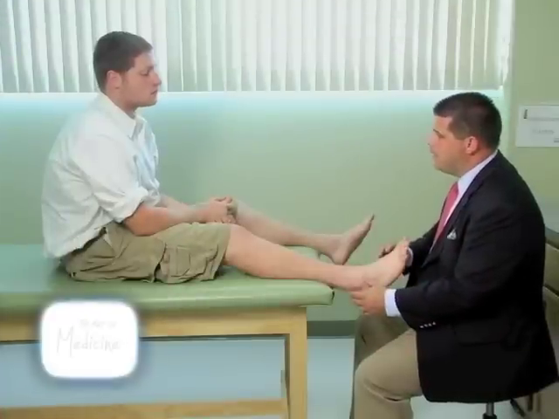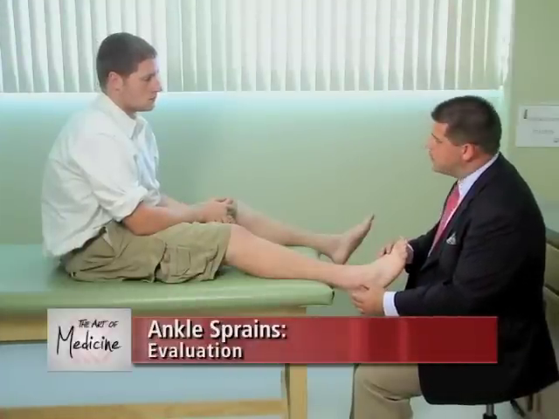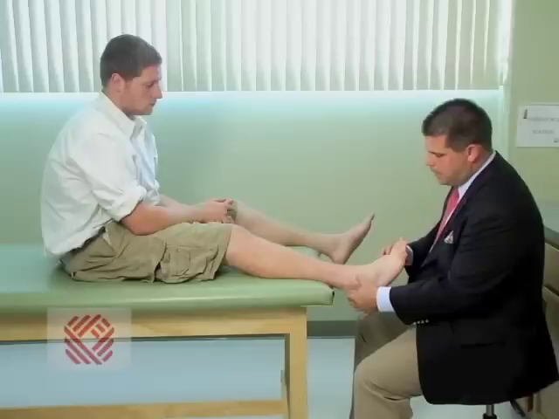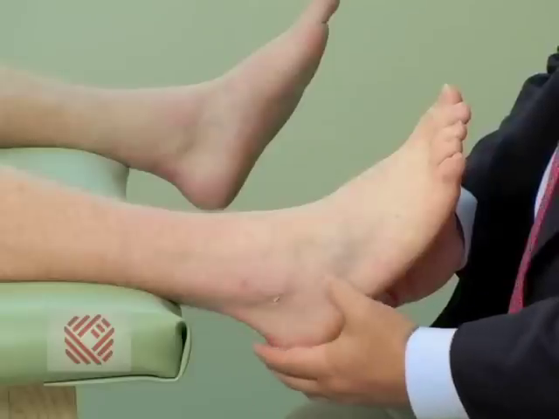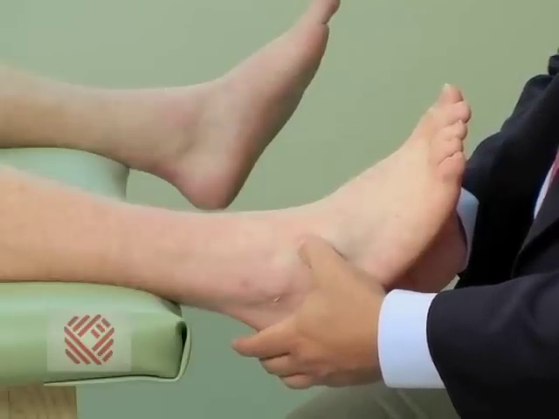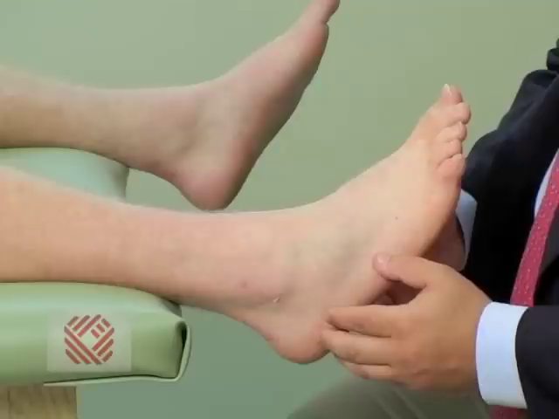So we're going to start our exam by looking at the outside of your ankle. The first thing we're going to do is palpate the three main ligaments on the lateral aspect of the ankle. The first one is here, called the anterior talofibular ligament. We're typically looking to see if the patient has pain running from the outer knuckle of the ankle to the main bone of the ankle called the talus. That's typically found when a patient has a grade 1, grade 2, or grade 3 ankle sprain.